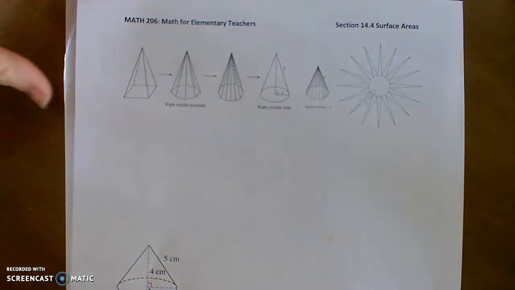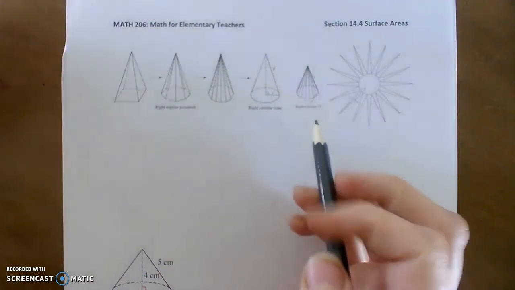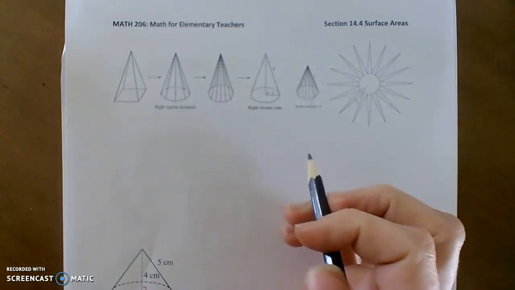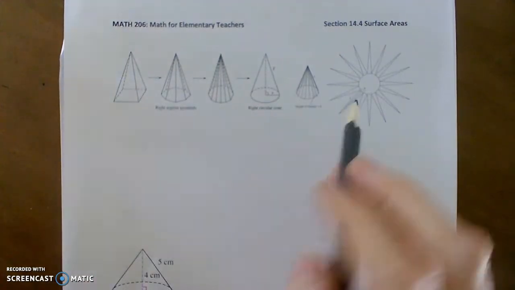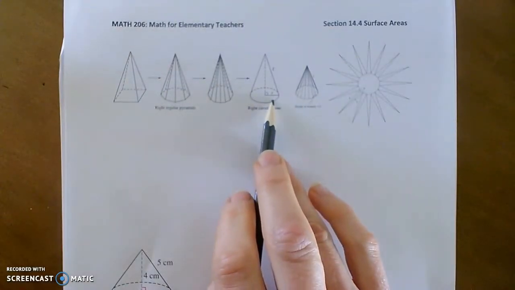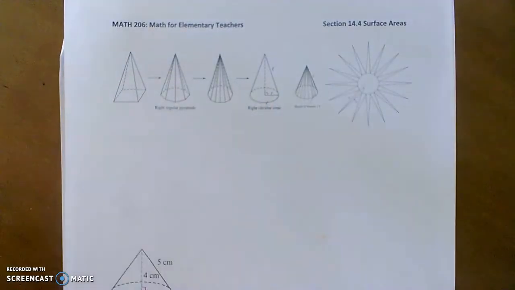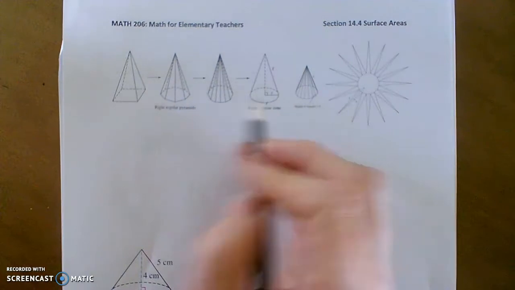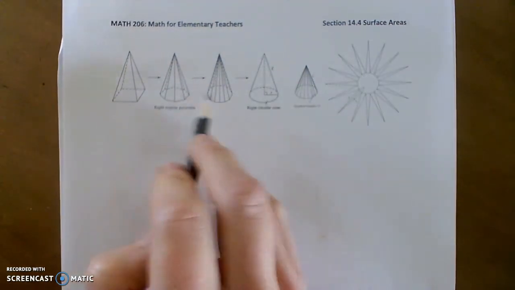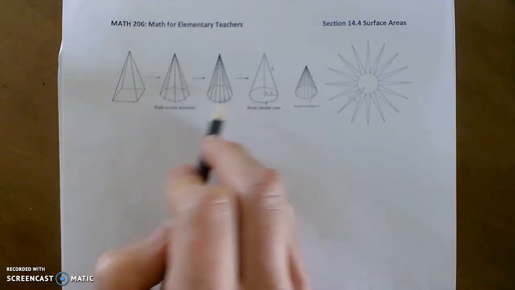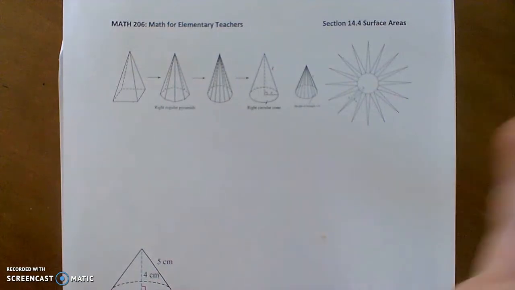Hey, Math 206, now that we have developed formulas for surface areas of prisms and cylinders and pyramids, let's move to more circular objects. So you've got a cone here, and what we want to do is to find a formula for the surface area of a cone by imagining it as being approximated by pyramids, where the base of your pyramid has more and more sides so that the base of the pyramid starts looking like a circle.